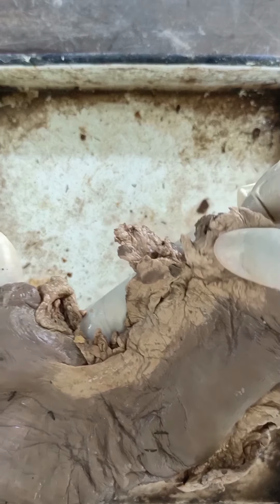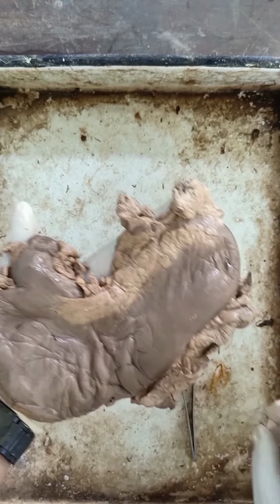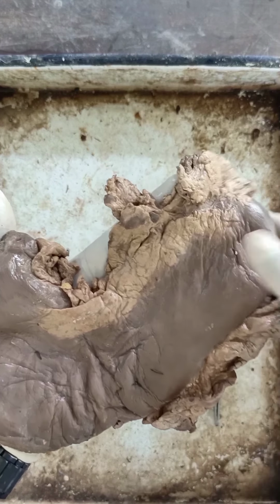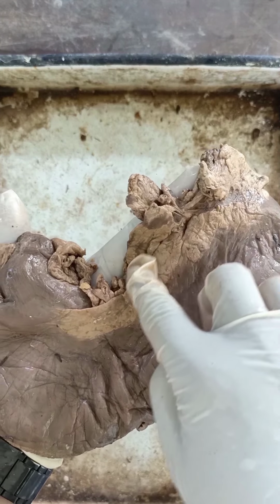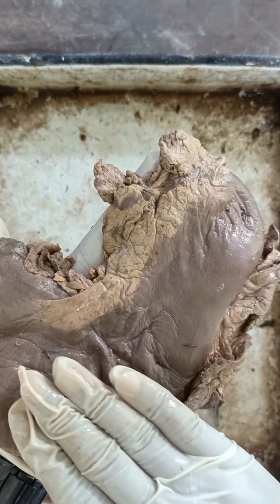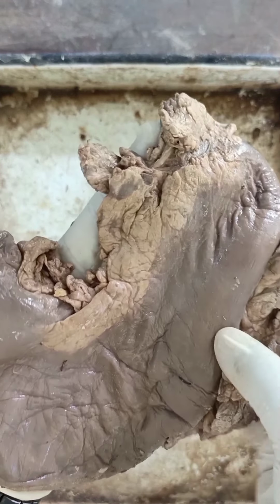The stomach has an upper end. This is known as the cardiac end, and it has a lower end. Here this is known as the pyloric end. Then it has a lesser curvature above and a greater curvature below. Then it has an anterior surface in front and a posterior surface behind.